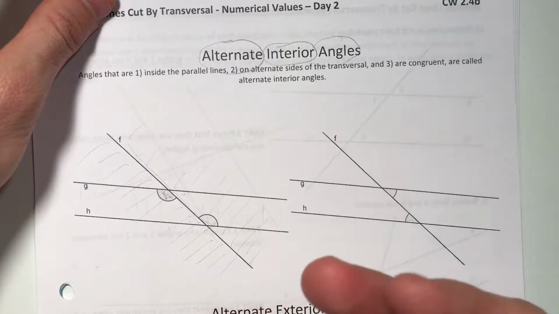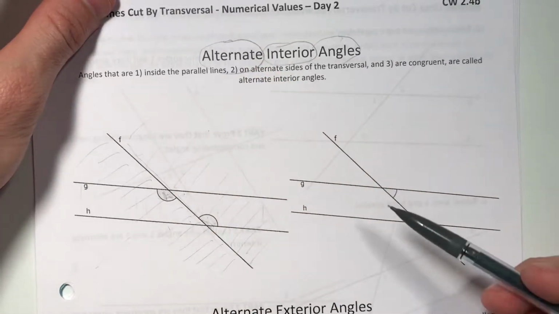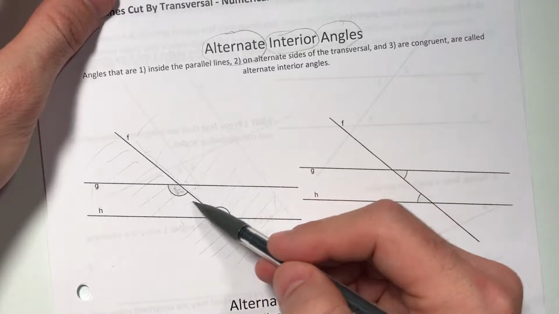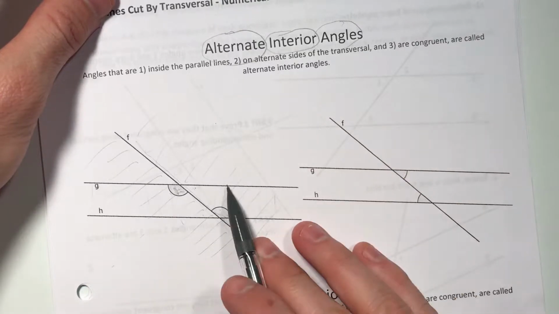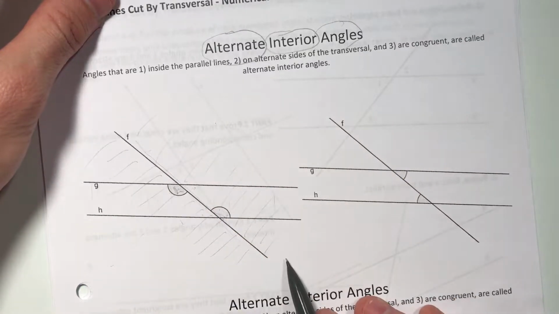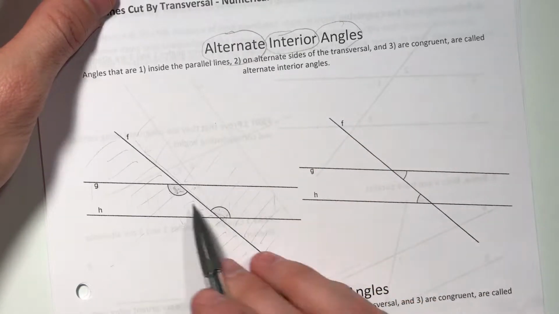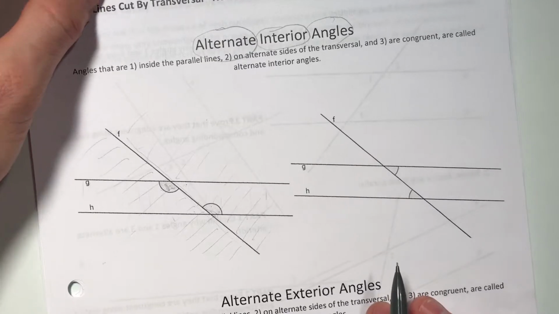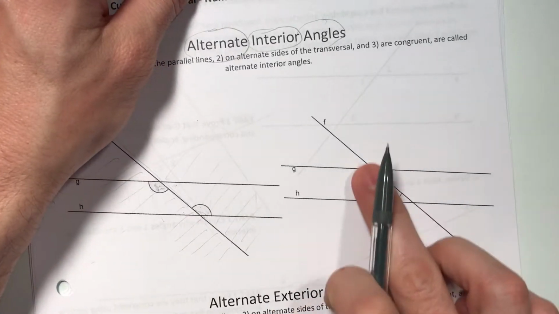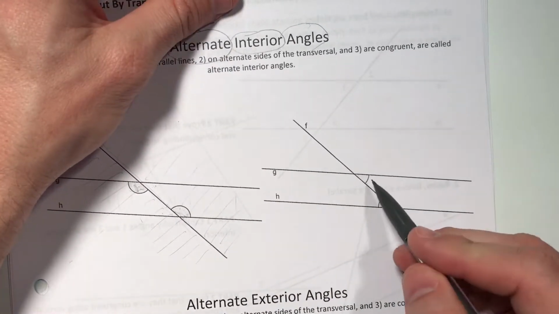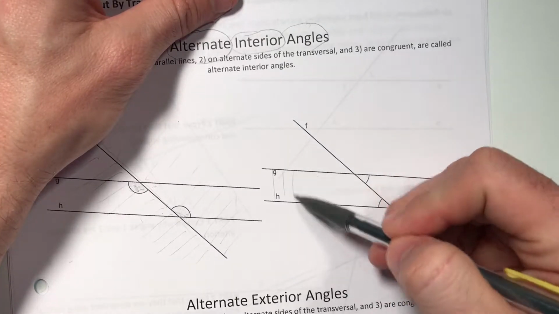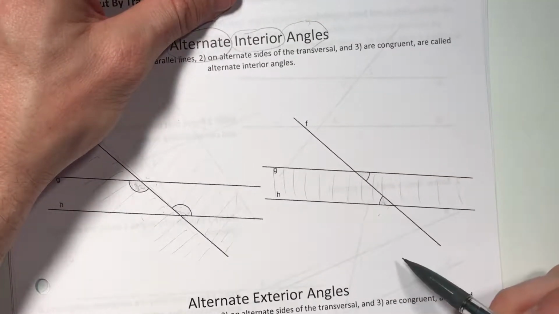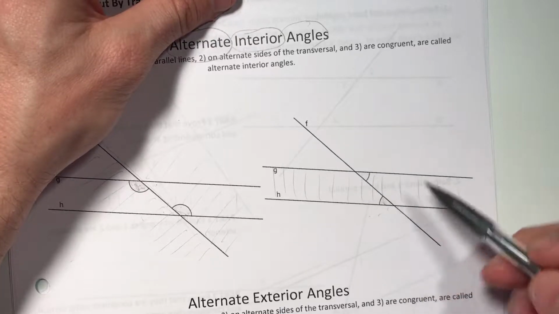All right, so again, to sum up the three things, they are inside the pipe. They are on opposite sides of the transversal, or alternate sides, and they're the same size. They're congruent to each other. So if you look over here, these meet the same criteria. They're both inside the pipe. They're on opposite sides of this line.